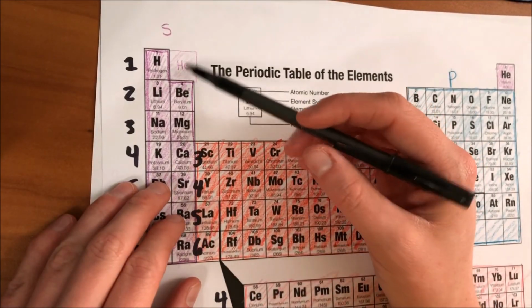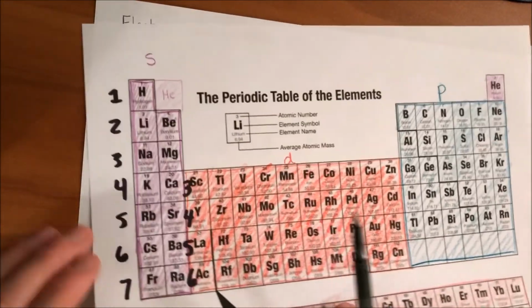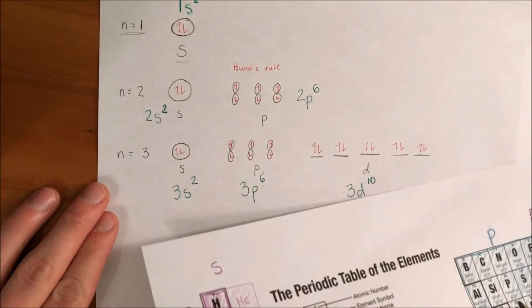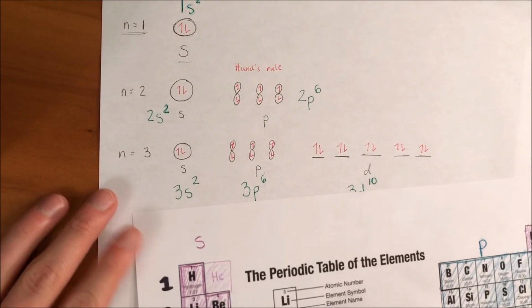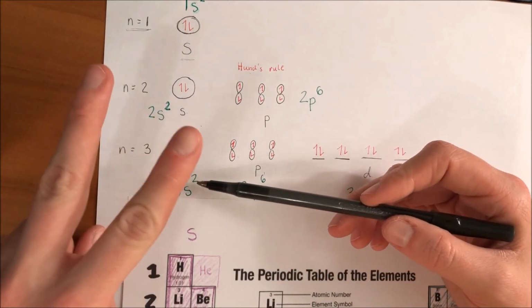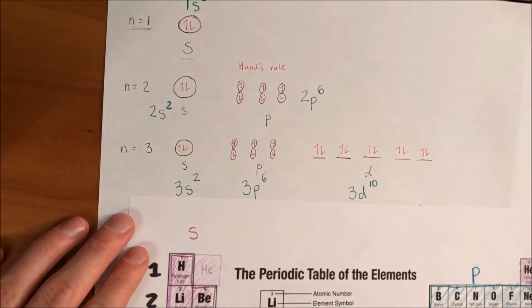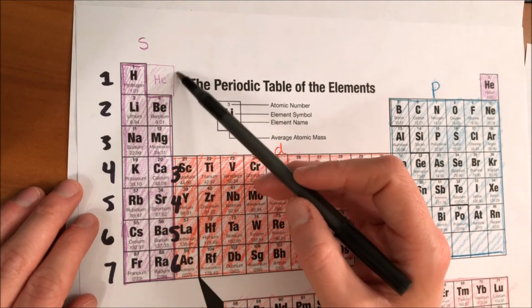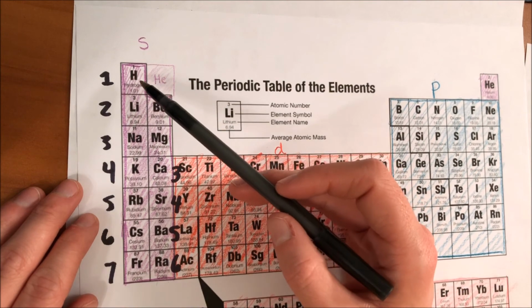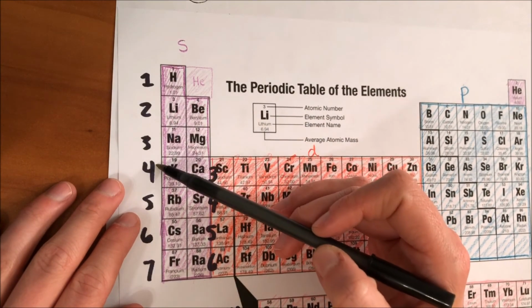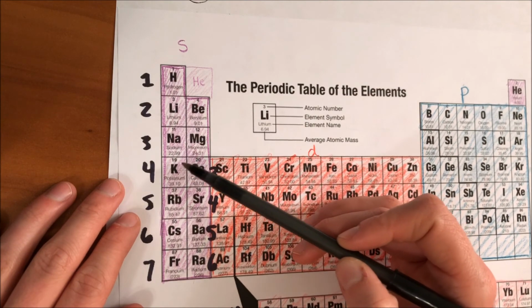If we think back to our S subshell, whether that was in the 1s, the 2s, or the 3s, each time our S subshell can only hold a maximum of 2 electrons. And if we consider helium as being part of the S block, for every energy level, there are 2 elements.